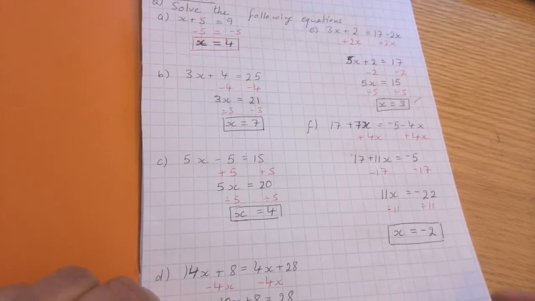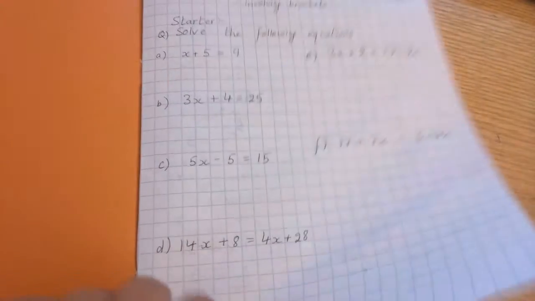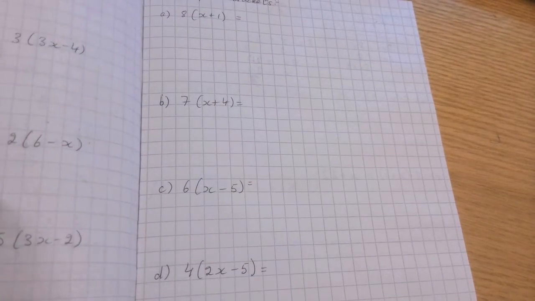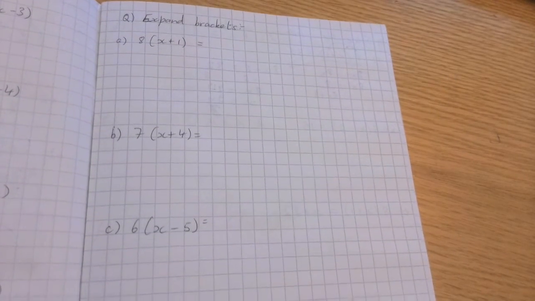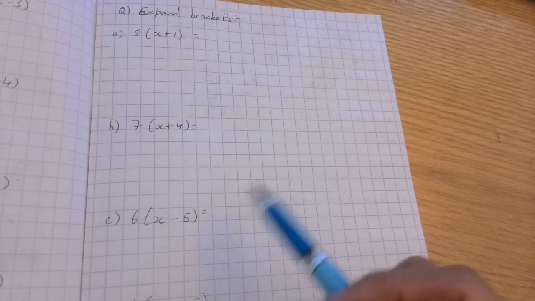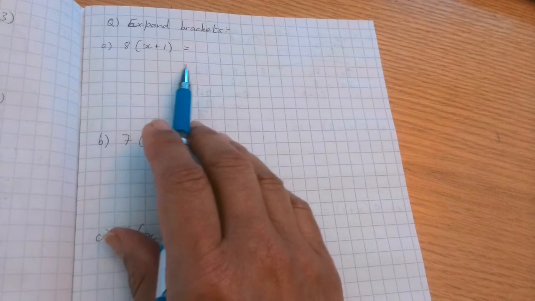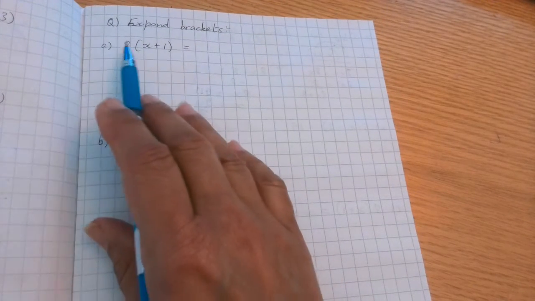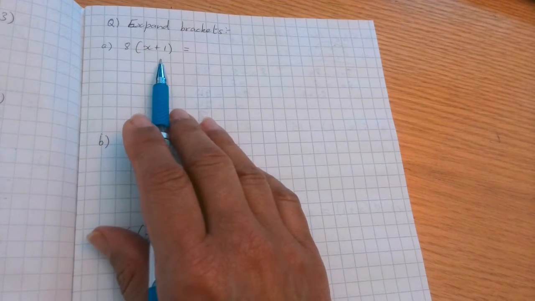And now let's discuss some questions which involve brackets. Now, whenever we are dealing with brackets, we have to expand the brackets to simplify it. Okay, so I'm going to now show you how to simplify or expand the brackets here. Now, when it says 8 brackets x plus 1, what does that mean?